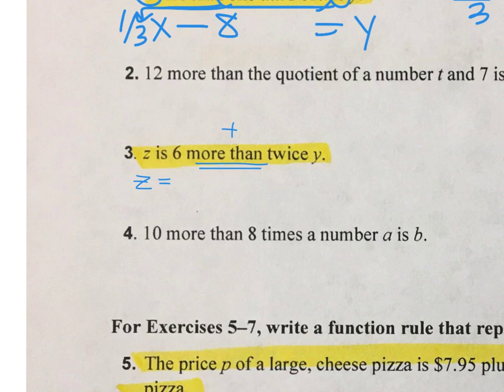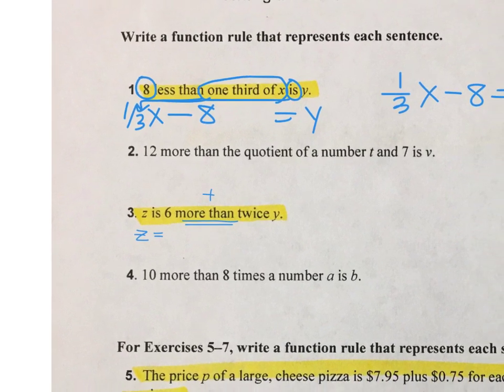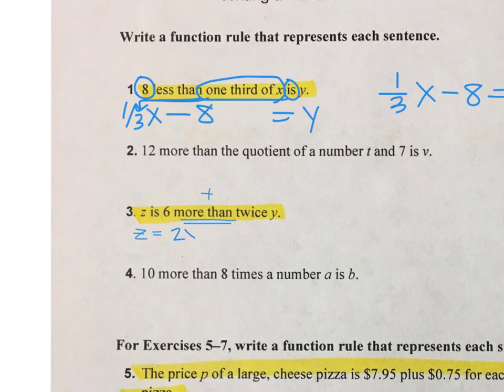What does twice y mean? Multiply. 2 times y. Right. So you're going to say 2 times y plus what? 6. So you're swapping those. This is a z. I always write my z with a bar through it. So you get z equals 2y plus 6. Okay? You good on that? So more than, less than, make sure you flip where they are.